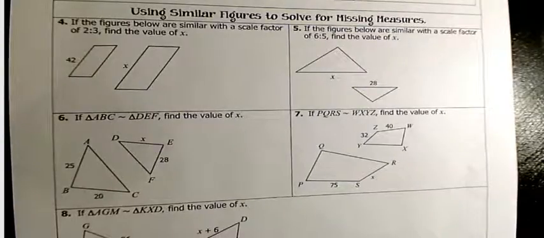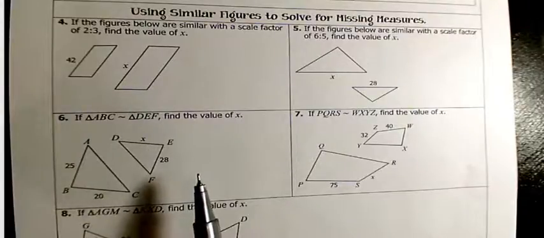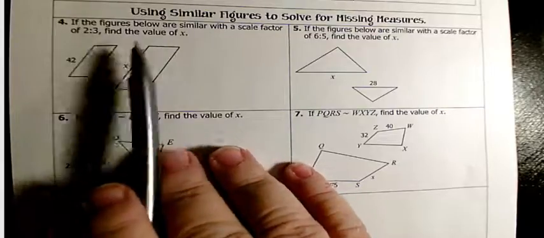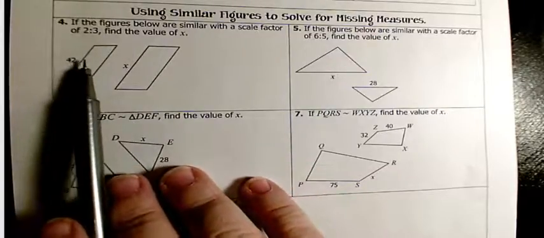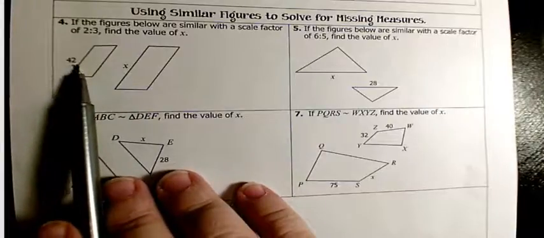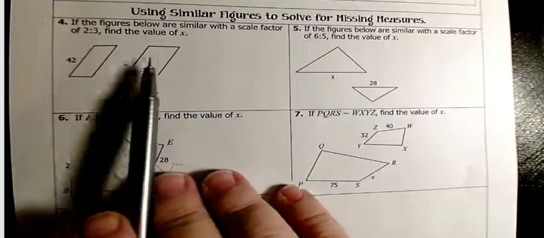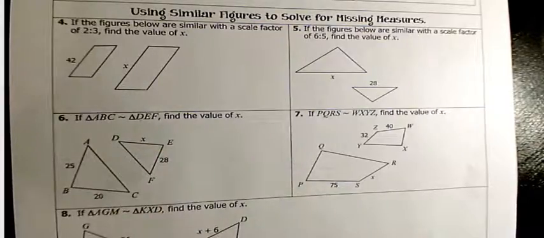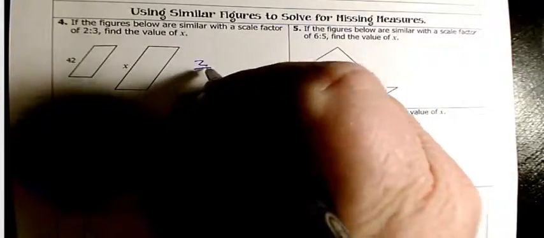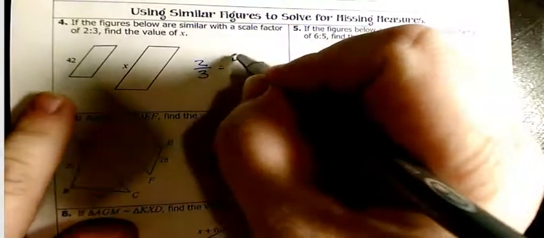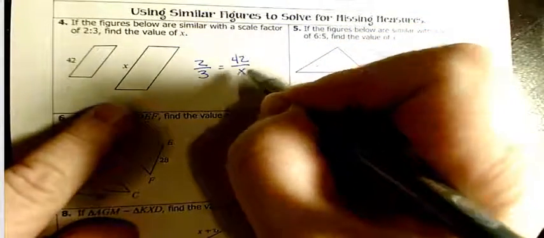In this figure, they're giving you the scale factor. All right, it's 2 to 3. And it tells you to find the x. So in the figures below, they don't tell us which is which, but we can say that we're going to go this one to this one, 2 to 3, left to right, okay? So we're going to do that, and it'll be 2 over 3, okay? And then this would be the 42 over x.